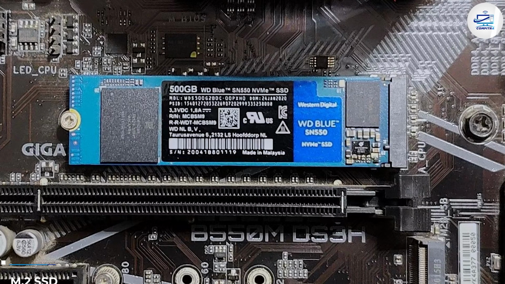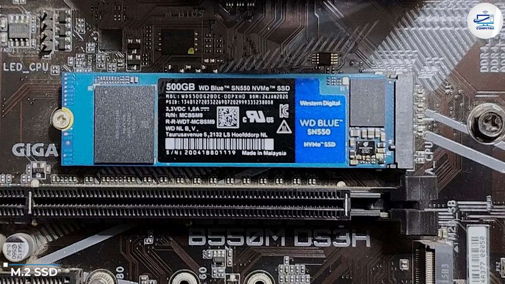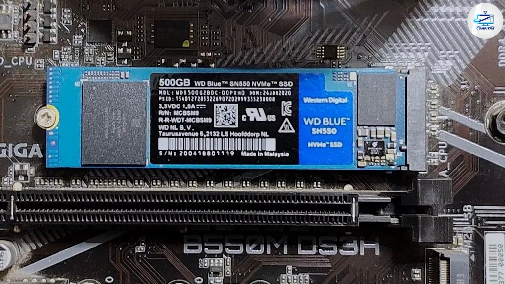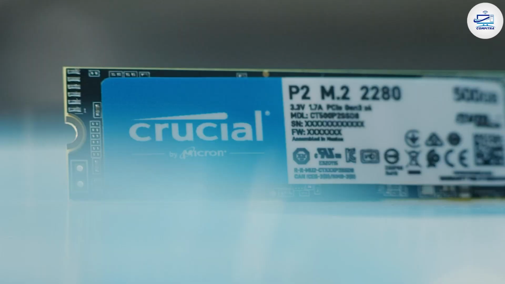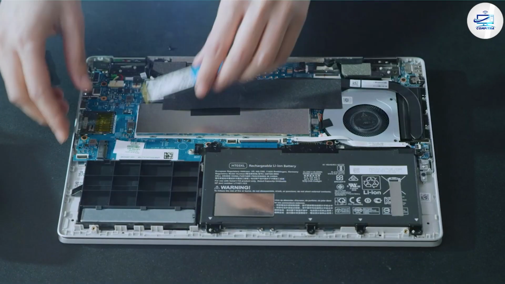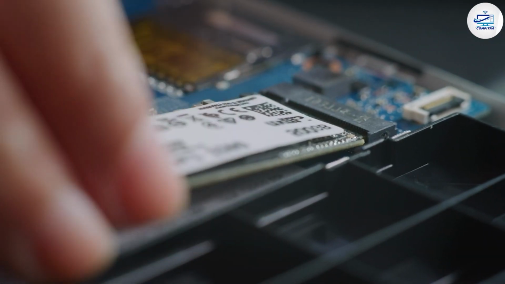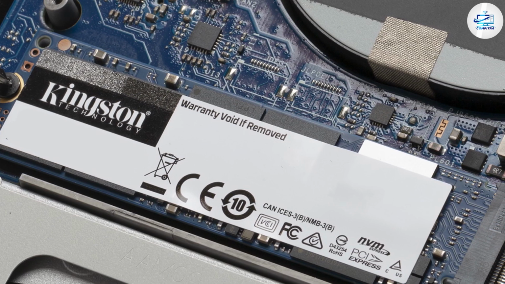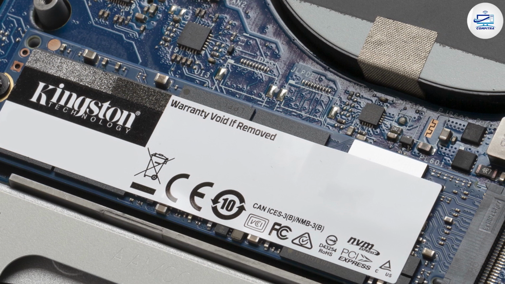MB/s. M.2 SSD. M.2 SSD is an SSD with M.2 interface. M.2 is also called Next Generation Form Factor, NGFF, which is a new generation interface standard tailored for Ultrabook to replace the mSATA interface. Compared with mSATA SSD, M.2 SSD has advantages of smaller size and better transmission performance.